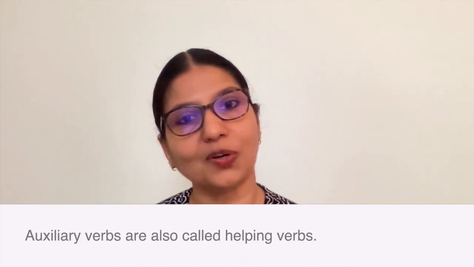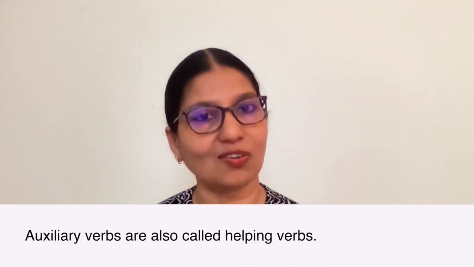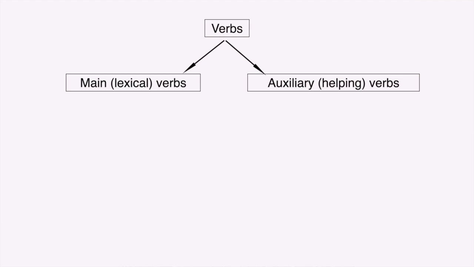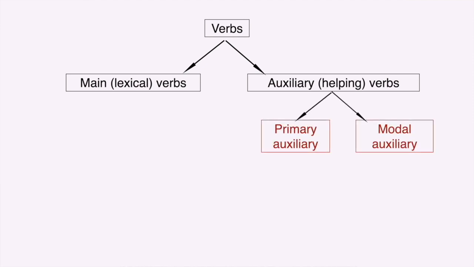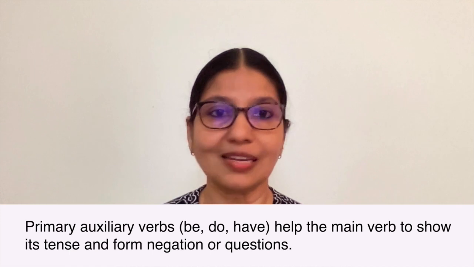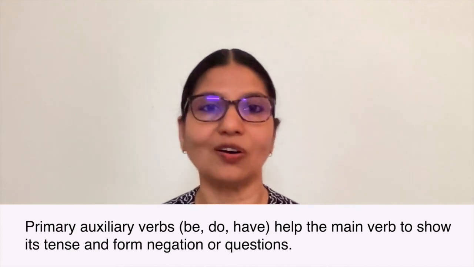Now moving on to the other category called auxiliary verbs. Auxiliary verbs are also called helping verbs. Auxiliary verbs help or support the main verbs in different ways. There are two kinds of auxiliary verbs, primary auxiliary verbs and modal auxiliary verbs. Primary auxiliary verbs are verbs like be, do, and have. These auxiliary verbs help the main verb to show its tense and also to form negatives or questions.